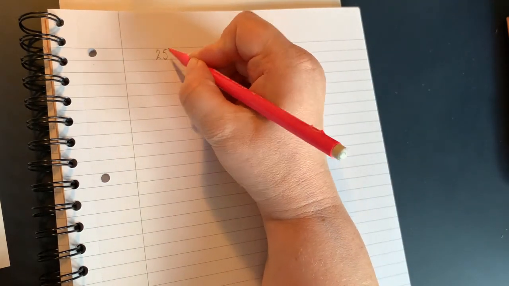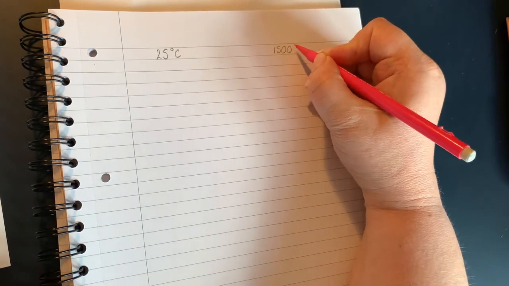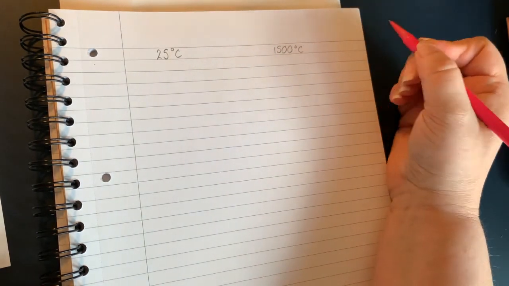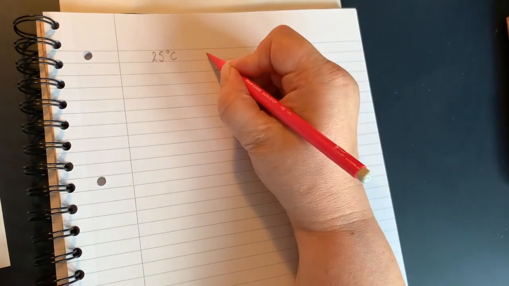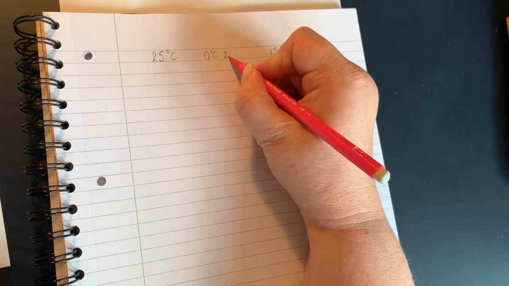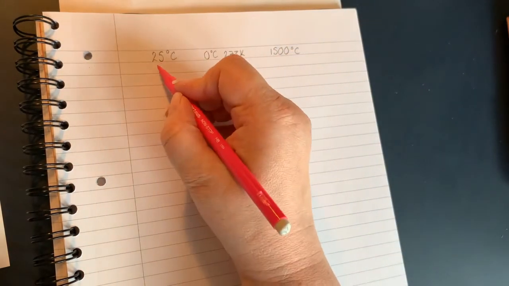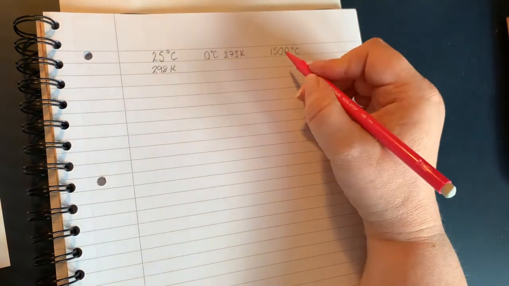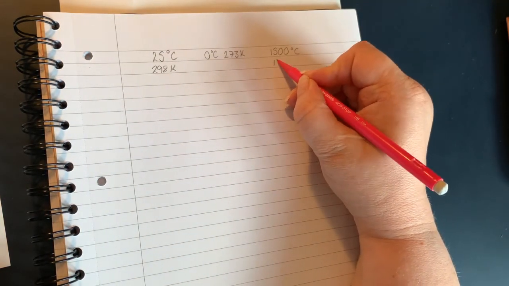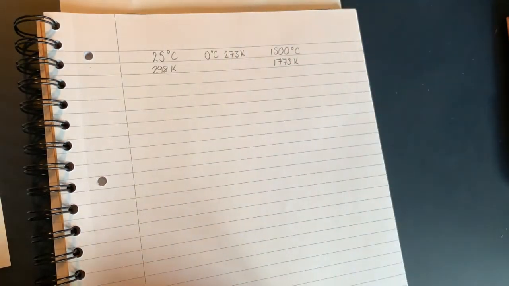The two temperatures which were given, which we need to consider, are 25 degrees C and 1500 degrees C. But we don't use degrees C in these calculations. We need to convert these into Kelvin, so we need to remember that 0 degrees C is 273 Kelvin, so our 25 degrees C becomes 298 Kelvin, and our 1500 becomes 1773 Kelvin.